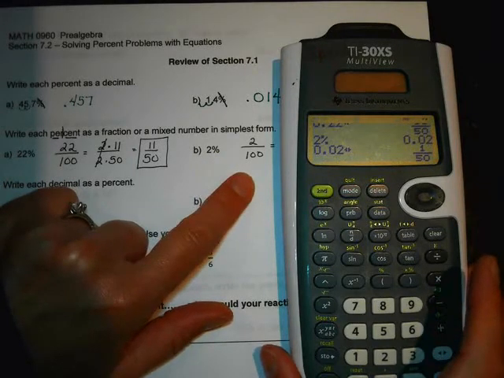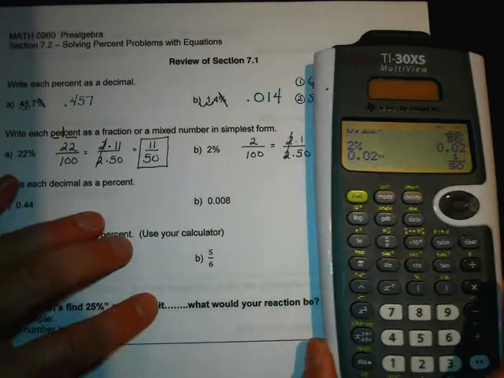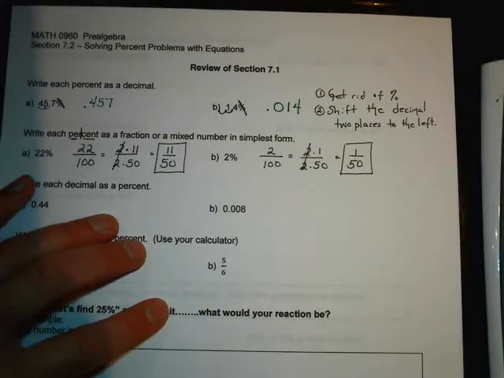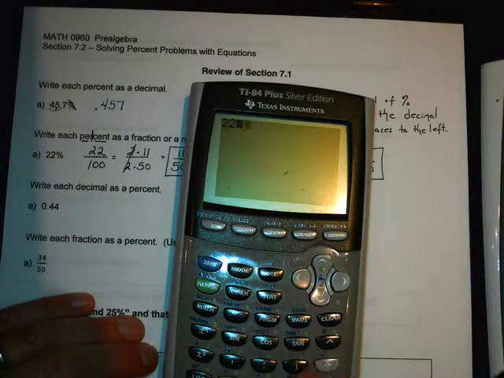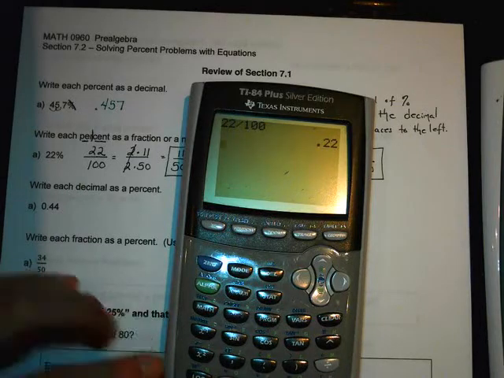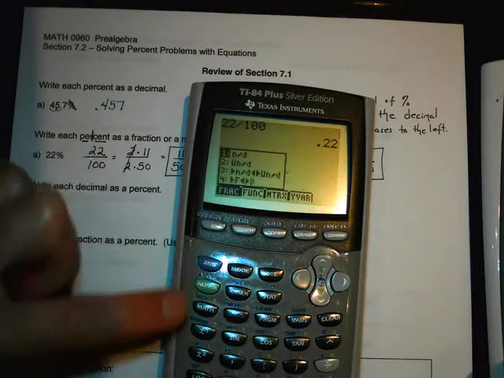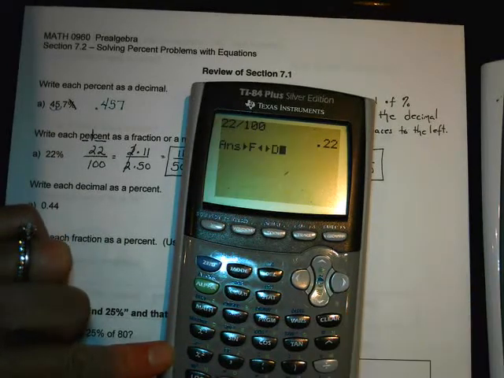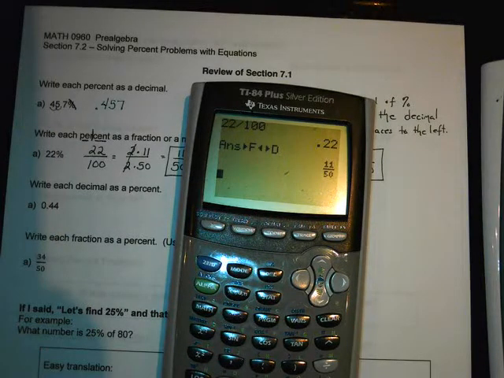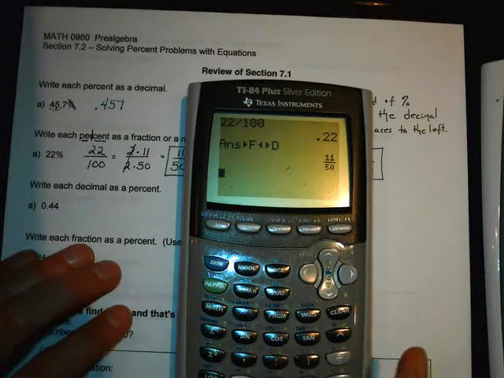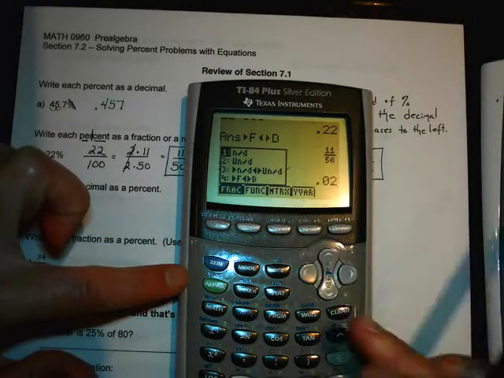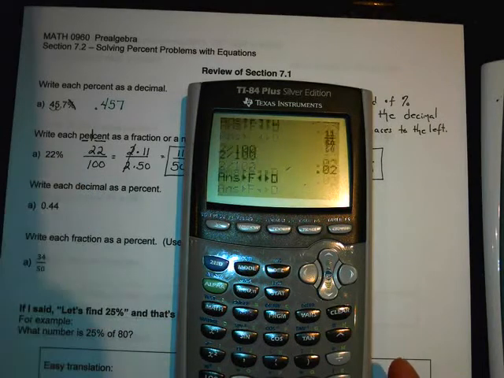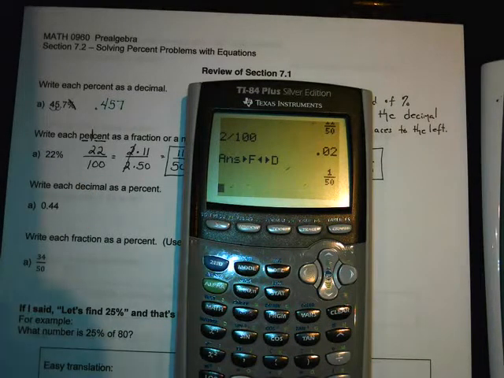If you don't have a calculator with the percent key, that's fine, right? You can go 22 divided by 100, and then you can go into your calculator and say change that decimal to a fraction. Okay? So you could do it on this calculator. You just have to know that percent means divide by 100. And then go into your alpha y equals option and have your calculator change it from a decimal to a fraction. All right, so you have these options even if you don't have the percent key.